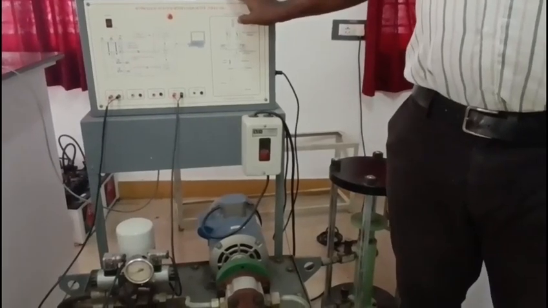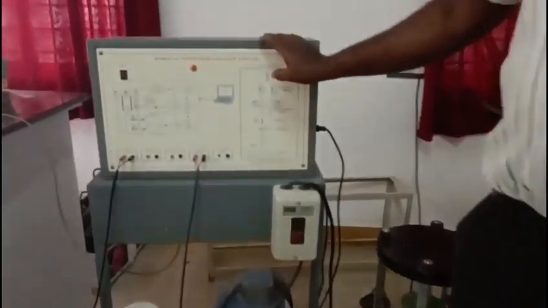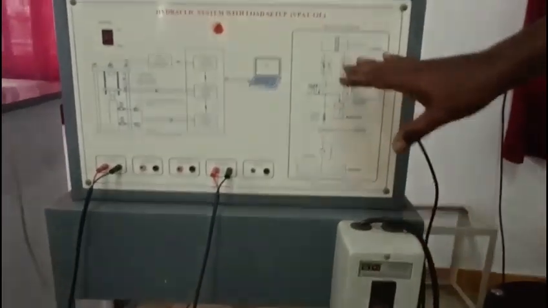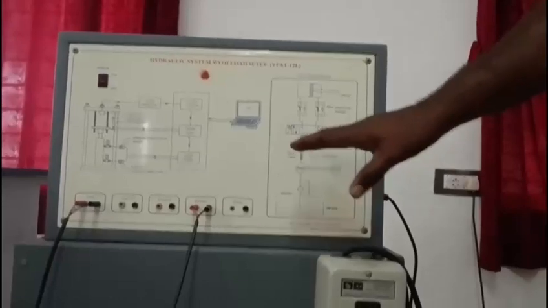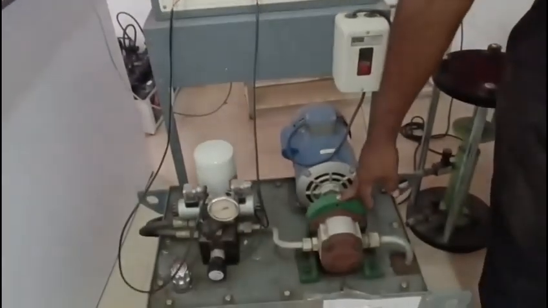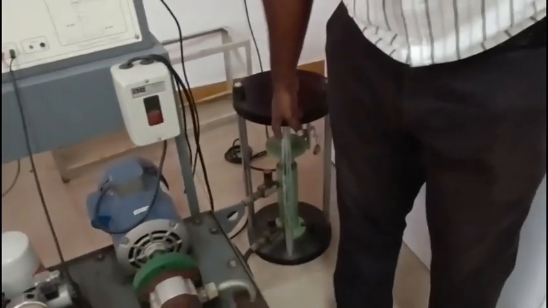The aim of the experiment is to study, design and test the working of single acting and double acting hydraulic and pneumatic circuits. So here these are hydraulic circuits. In the hydraulic circuit, the apparatus required are: the first one is the oil tank, the second is the electric motor and pump, the solenoid actuated direction control valve, and the cylinder.